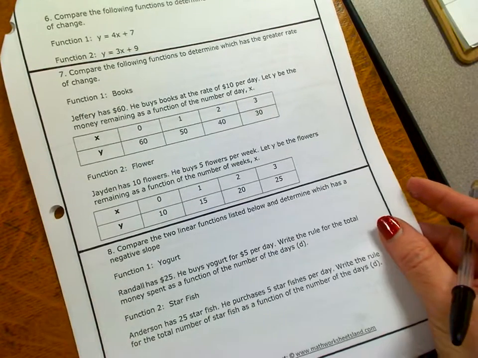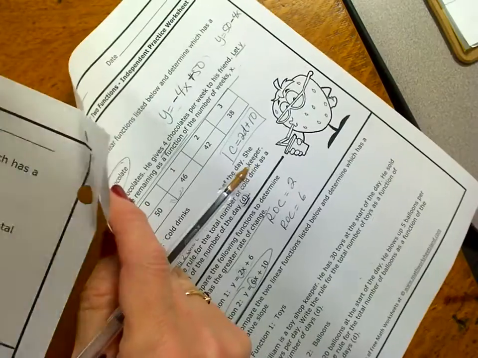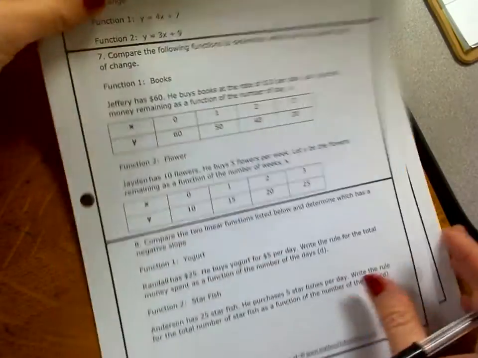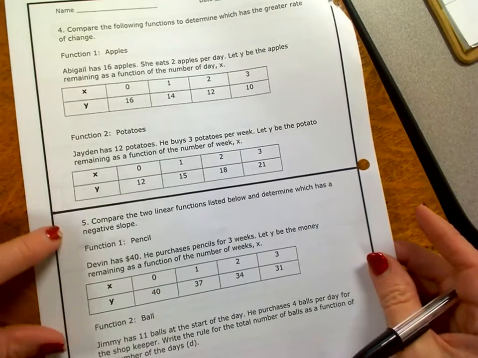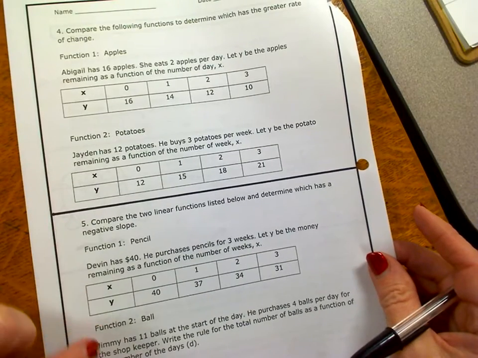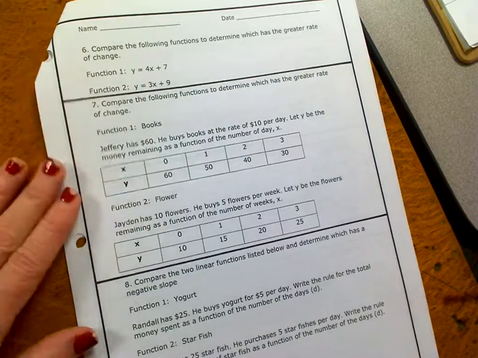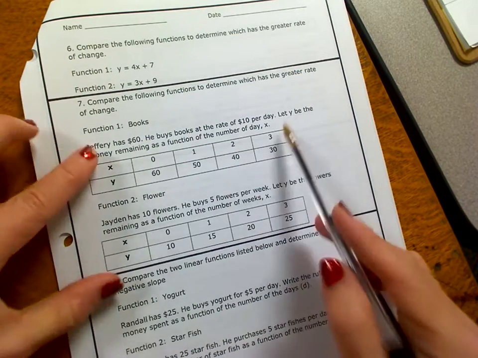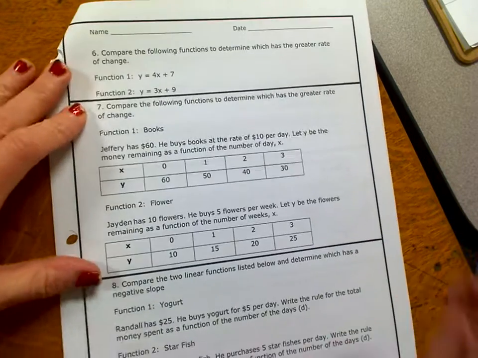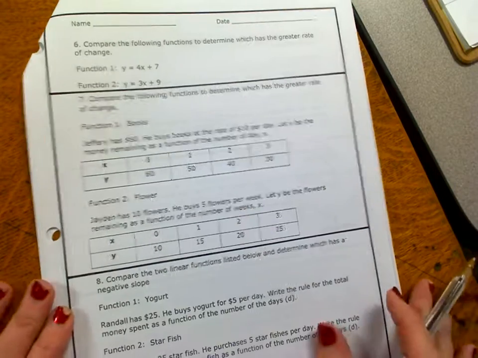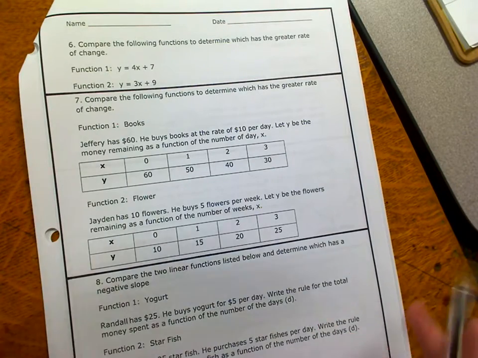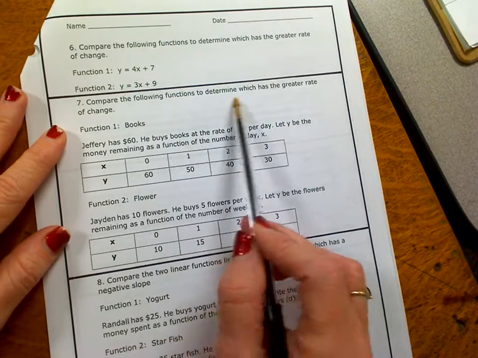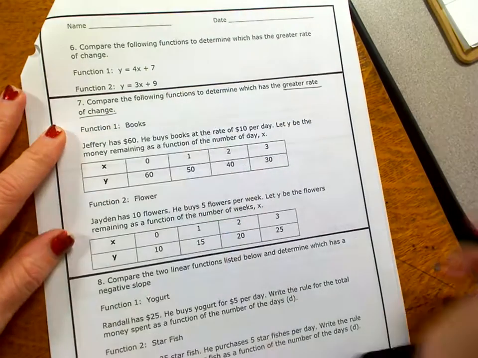Now, there is one that kind of stumped us. Where is it? I think it's on the back. No, it's not there. I apologize. Oh, this one right here, number 7. I'm going to go ahead and discuss this with you guys. So take a minute to read that. You can pause it. Compare the following function to determine which has the greater rate of change.